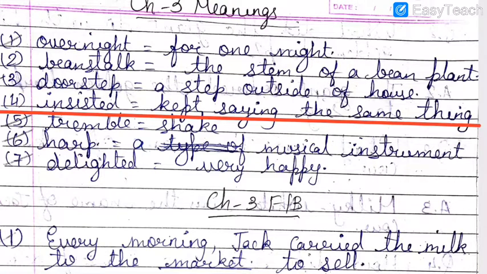Now students, it's time for you to repeat after me. Number 4, insisted, kept saying the same thing. Please repeat it one more time, and I hope that you are obeying my instructions. Insisted, kept saying the same thing. And I also explained you what is the meaning of insisted. So I hope that you will be able to make the sentence if I ask you to make it on your own.